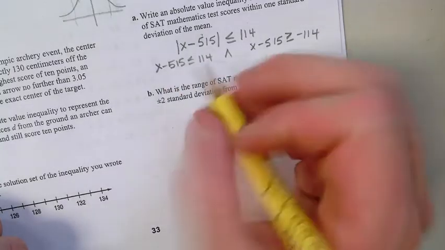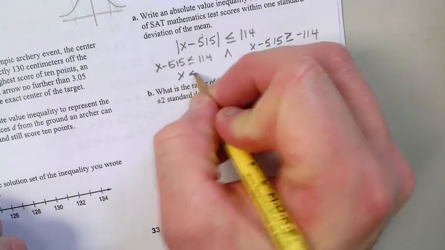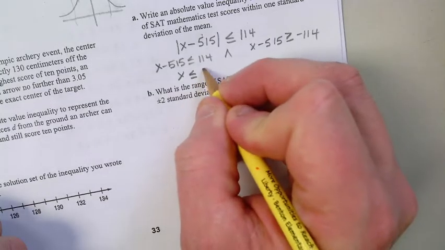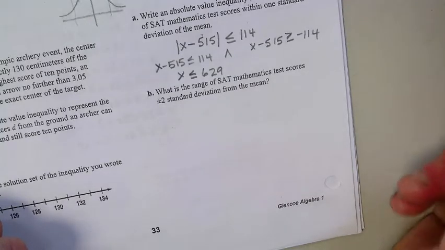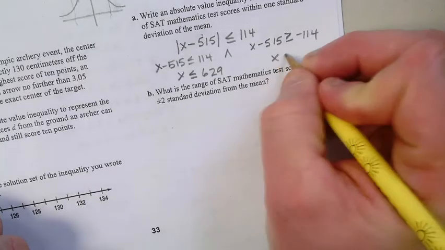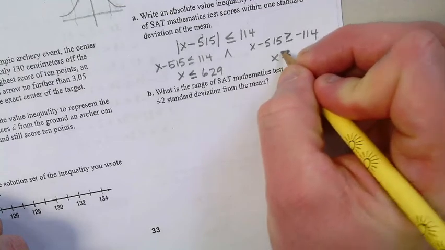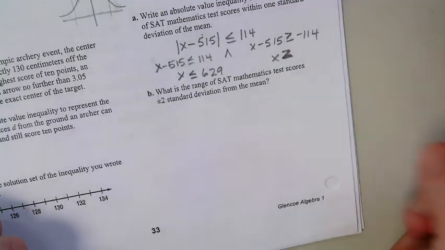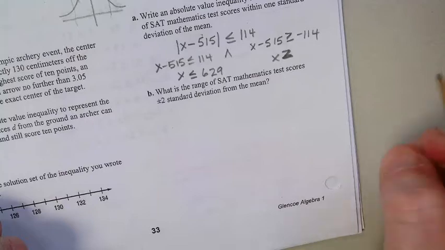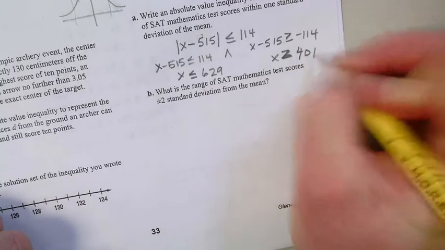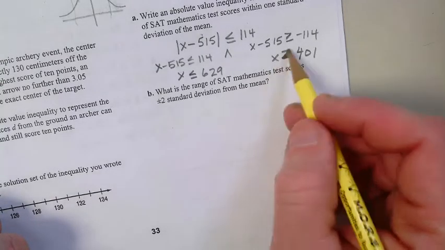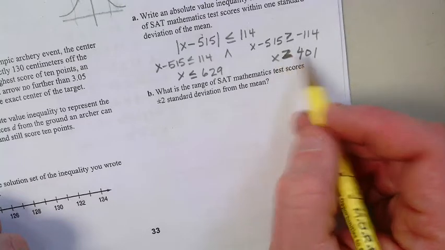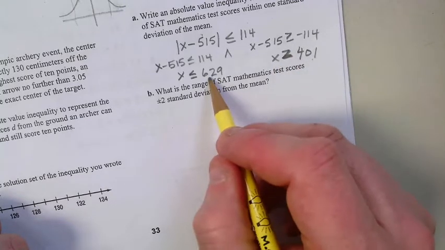So if I go ahead and add 515 to 114, I end up with 629, okay? And if I add 515 to negative 114, that should be greater than or equal to. Okay, 515 minus 114, 401. Yep. So the scores have to be between 401 and 629.